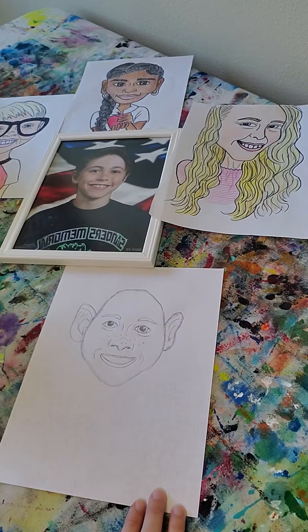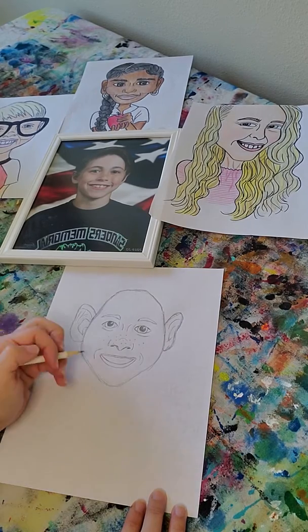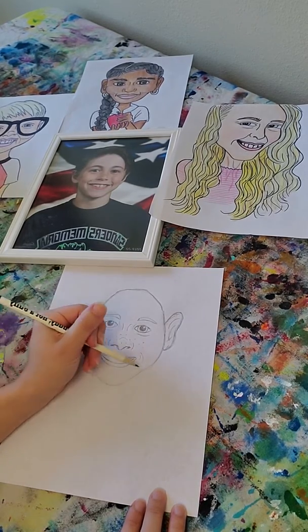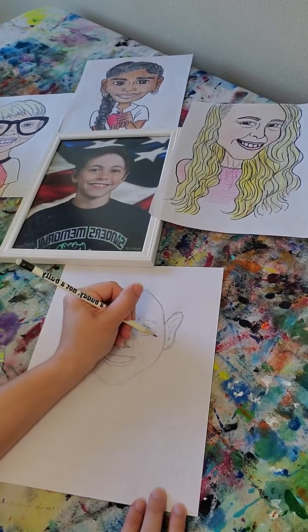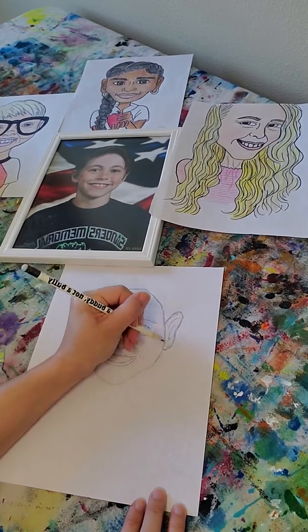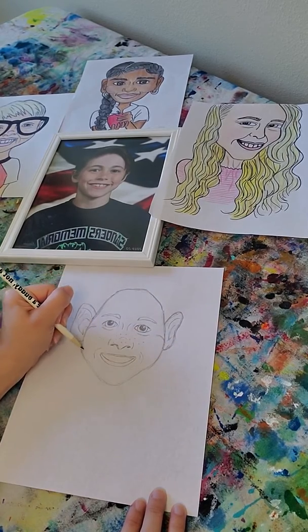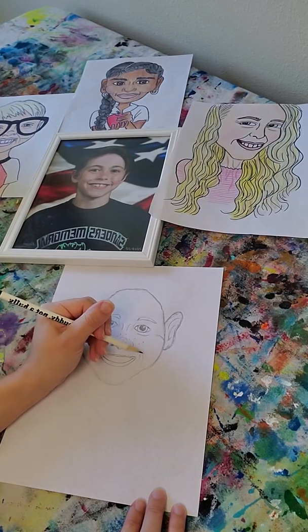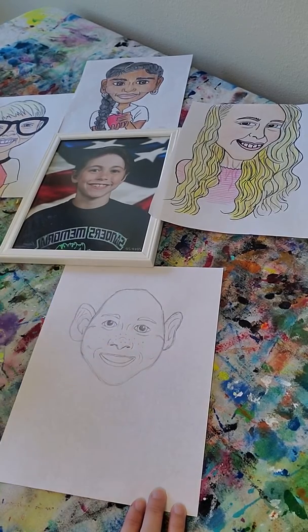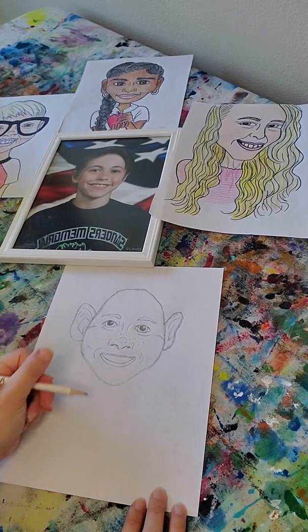Okay. So we're getting there. So now he's got his little smile. Jax has some cheeks on him, so I'm just going to make it like high cheeks there. Okay. And then we want to do his teeth.